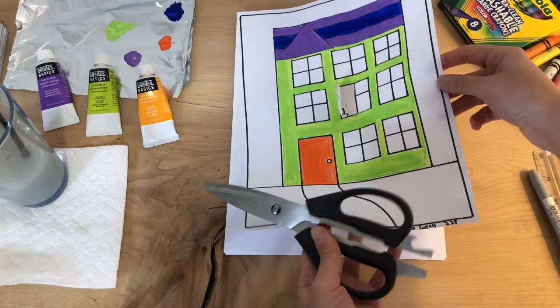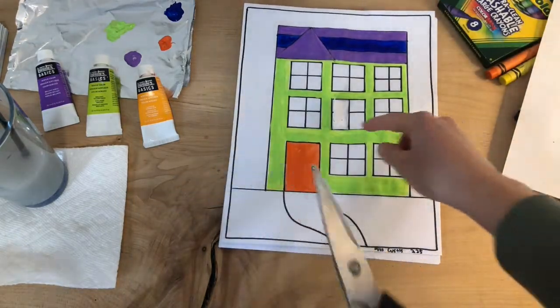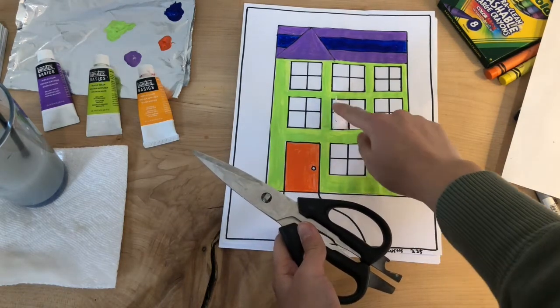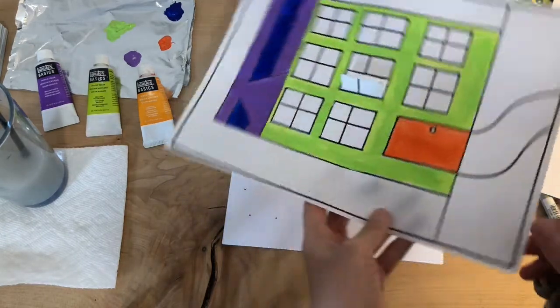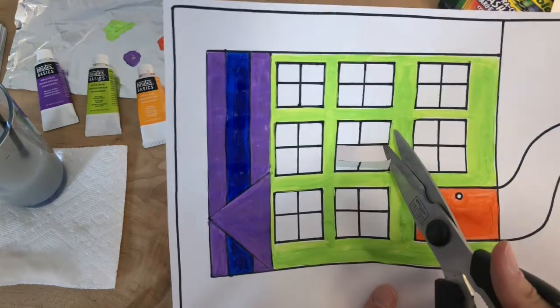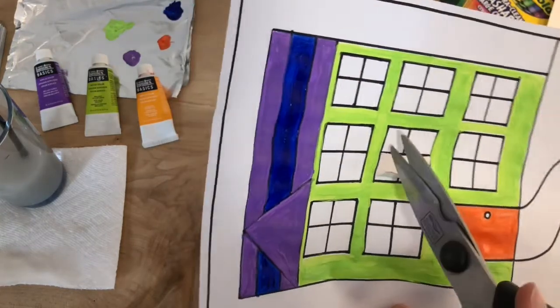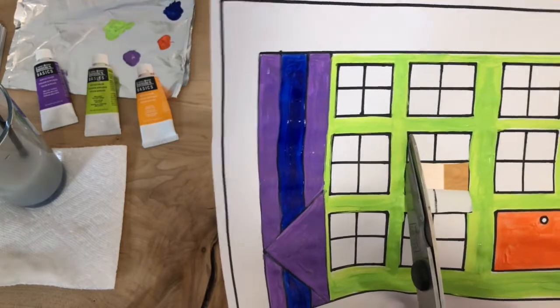Oh, we can see the brick pattern underneath. Let me move that out of the way. So we got one window that opens, which is so cool, right? And then on the other side, since we already have an opening there, it's gonna be pretty easy to cut this. I'm just cutting right here. And right here.